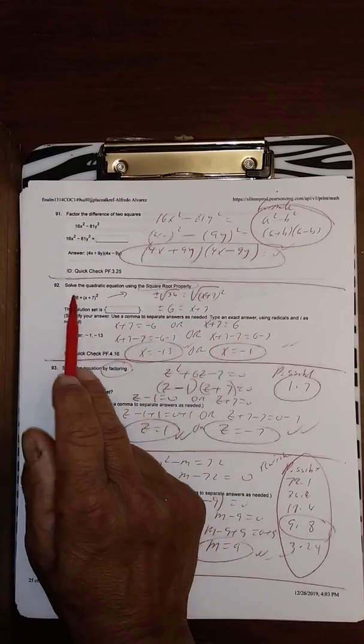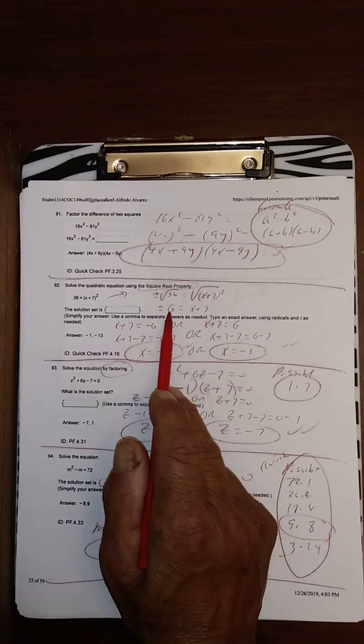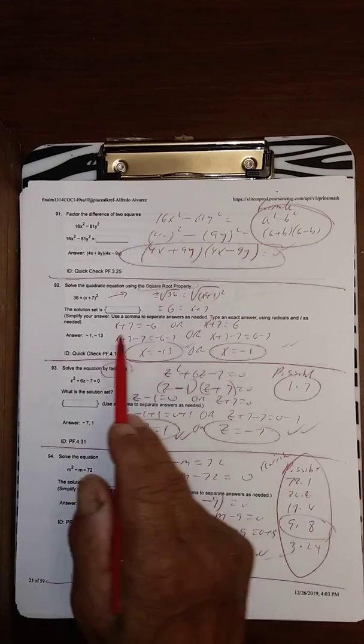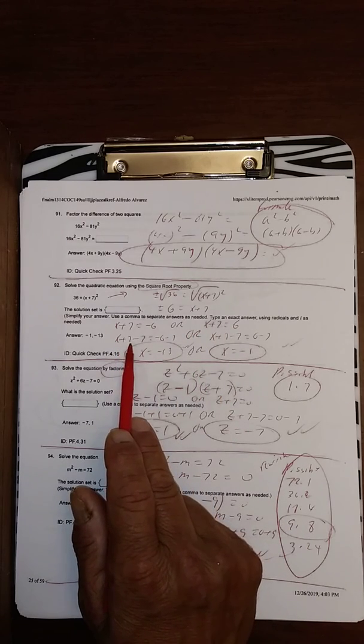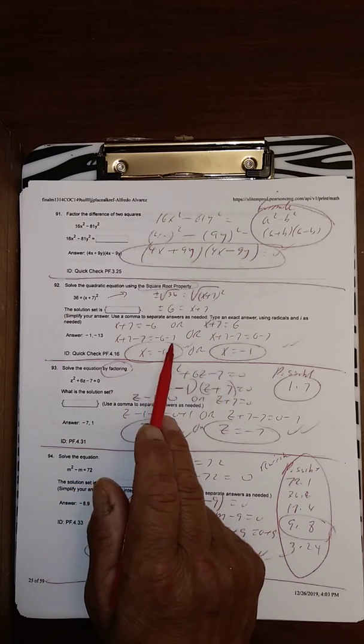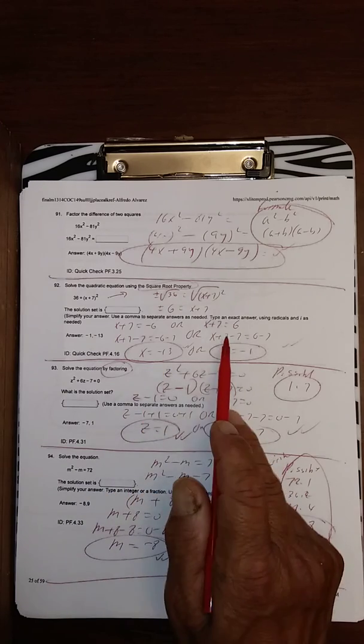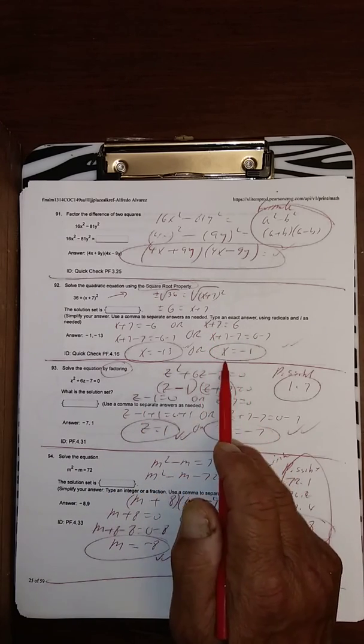This one, take the square root of both sides. Square root of 36 is plus or minus 6. Square root on the left is just x plus 7. X plus 7 is negative 6, or x plus 7 is 6. X plus 7 equals negative 6, subtract 7, so it makes negative 13. X plus 7 equals 6, subtract 7, so x is negative 1.